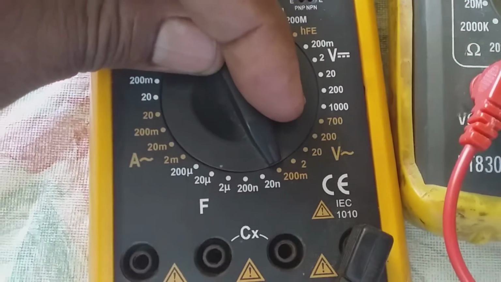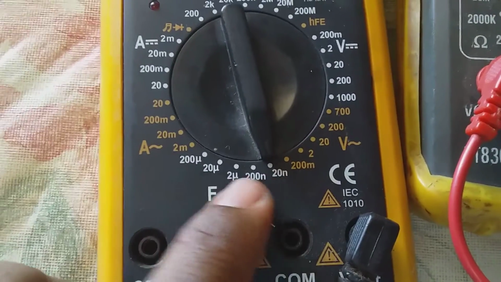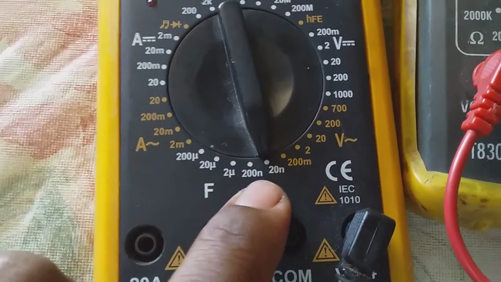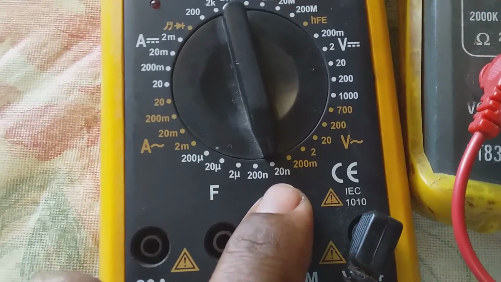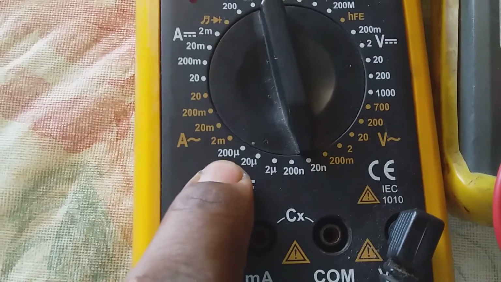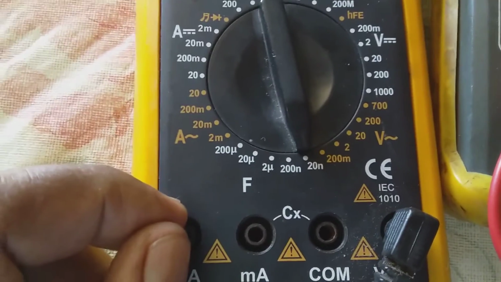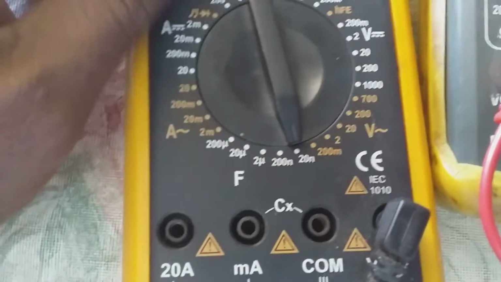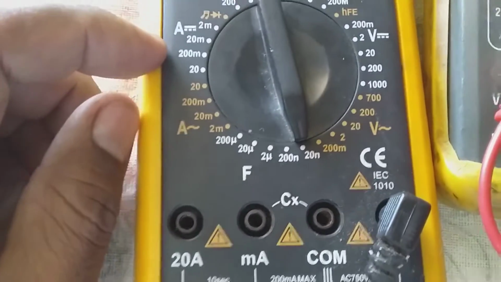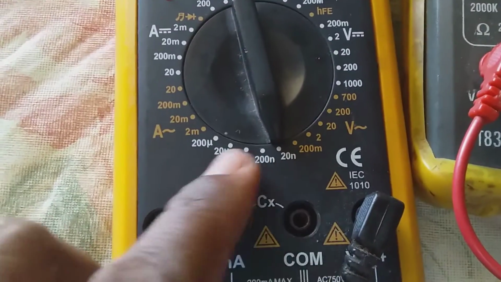Now this scale has to do with capacitor readings, and these range from 20 nanofarad up to 200 microfarad. Again, if you're not into the electronics of reading or installing capacitors, or removing them from a circuit, you may not use this function that much.